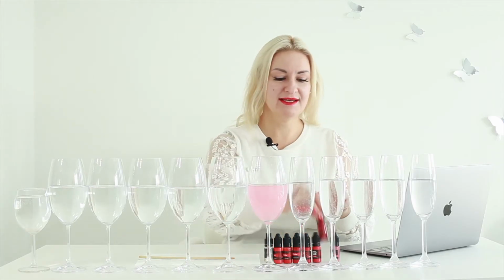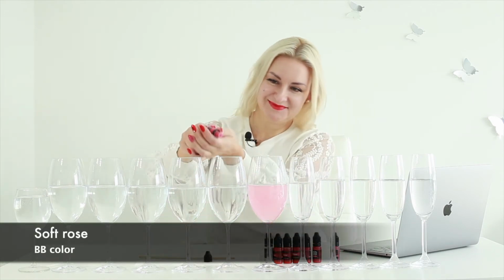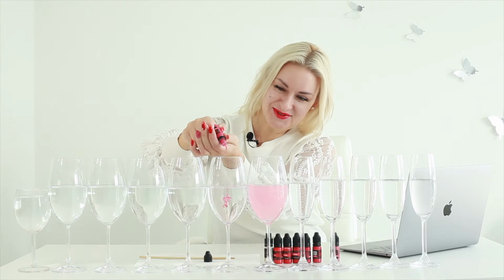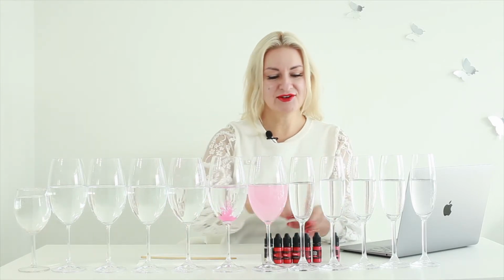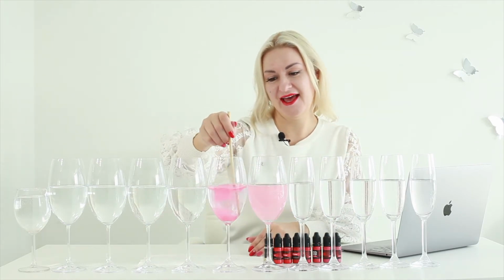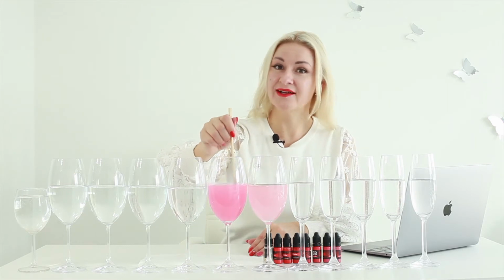Second one is Soft Rose. Look at this beauty. This color is a cold pink pigment, and you can see that you can use this color also for light lips.